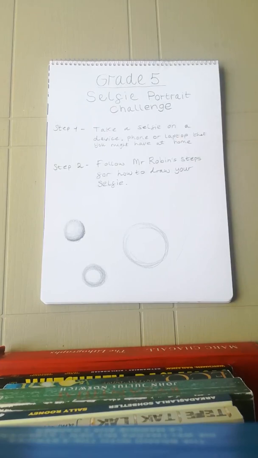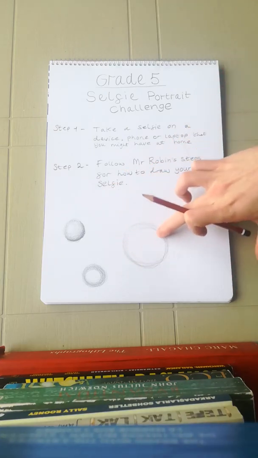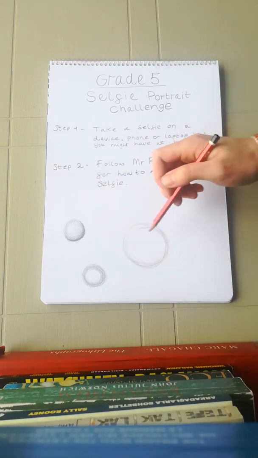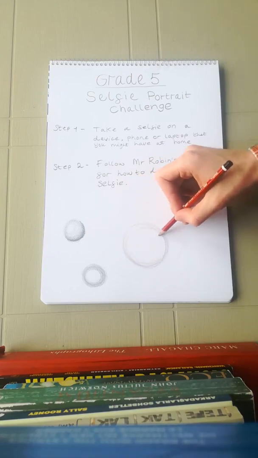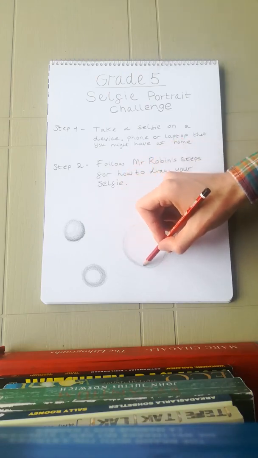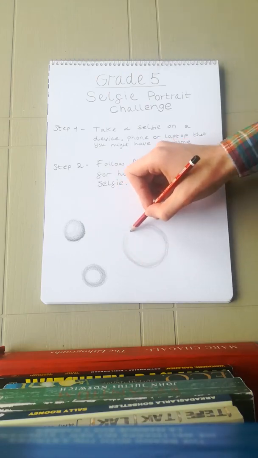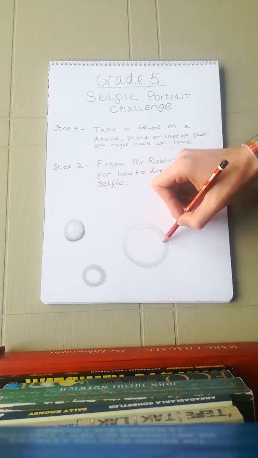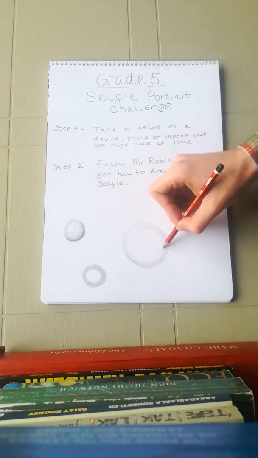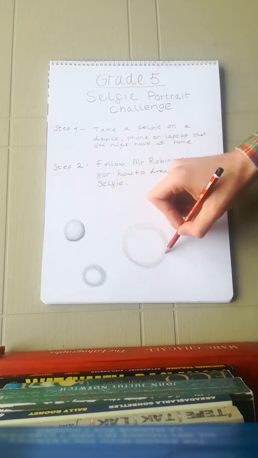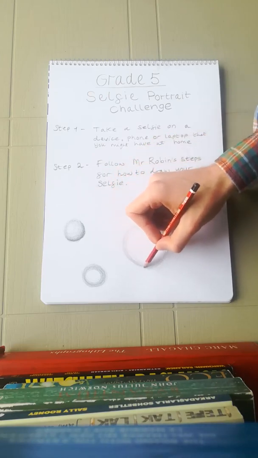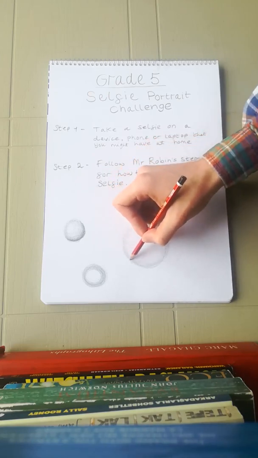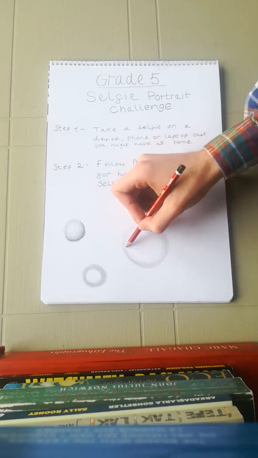So once you've practiced making some circles and you're quite happy with it, now we're going to make our light to dark shading. Have your circle ready, and then just like you were doing a moment ago, making those circles, just like I'm doing now, you're going to follow around in a circular motion.